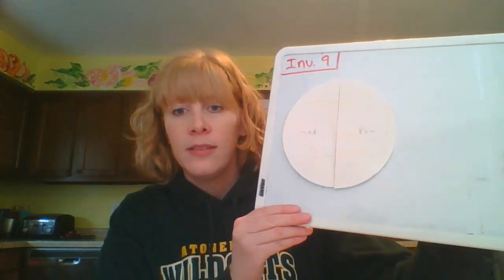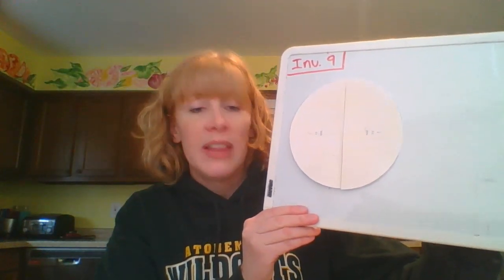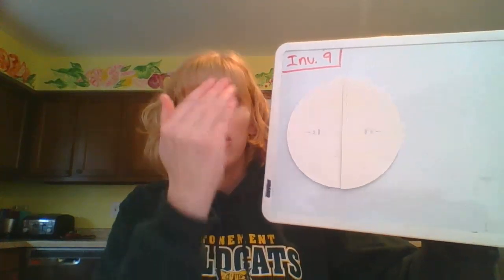All right, number 5 says how many halves equal 1 and 1/2. So I'm going to get my half manipulatives. I colored these in orange. So I want 1 and then 1/2 more. So I'm going to put up enough halves to make 1 first. So I've got 1, but that's not enough. I need 1 and 1/2.